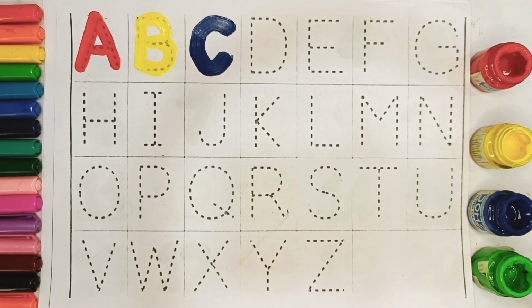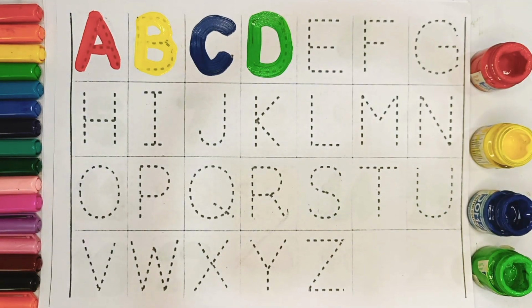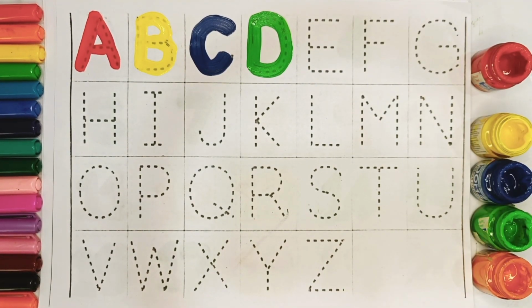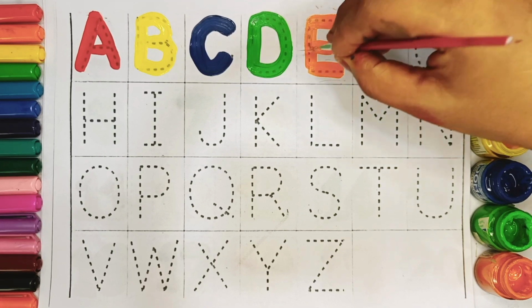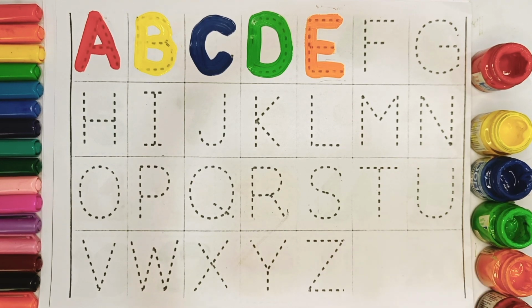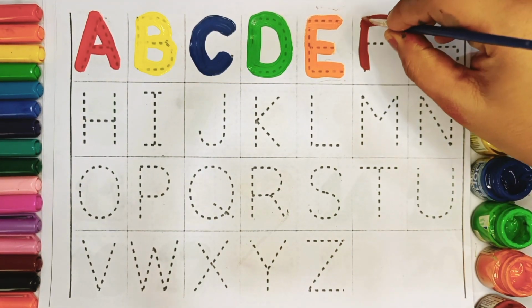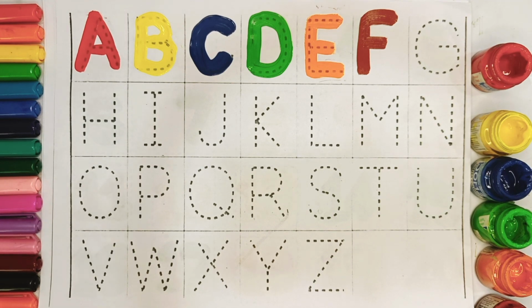D for dog, green color. E for elephant, orange color. F, brown color. G, black color.